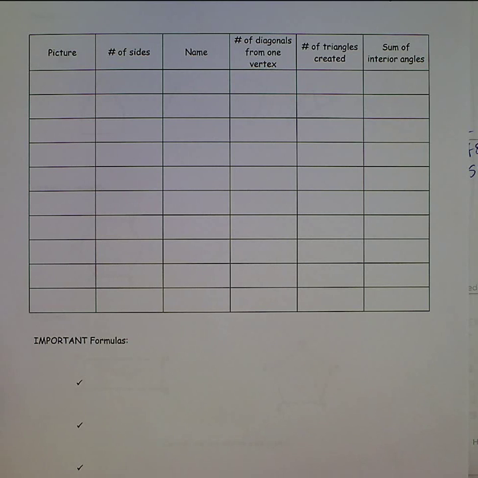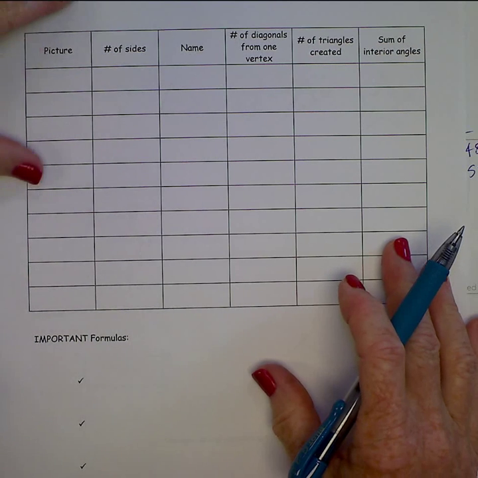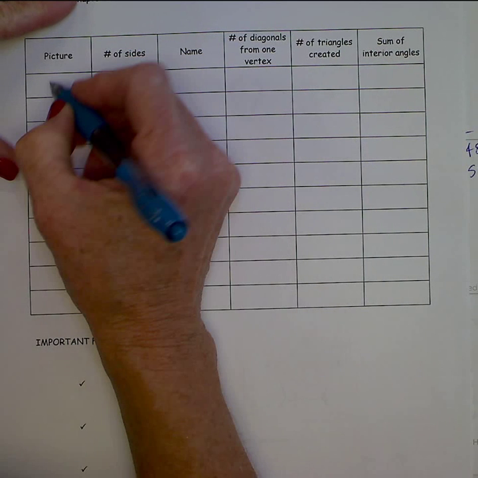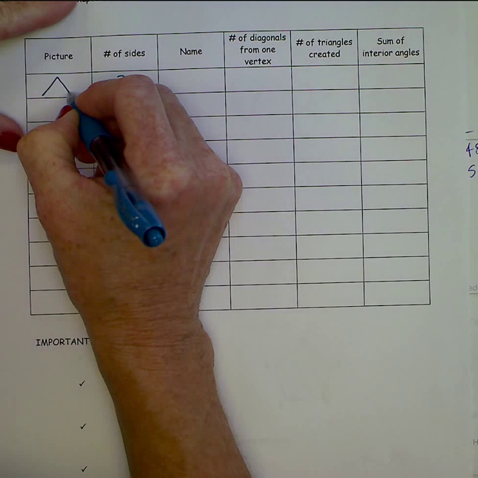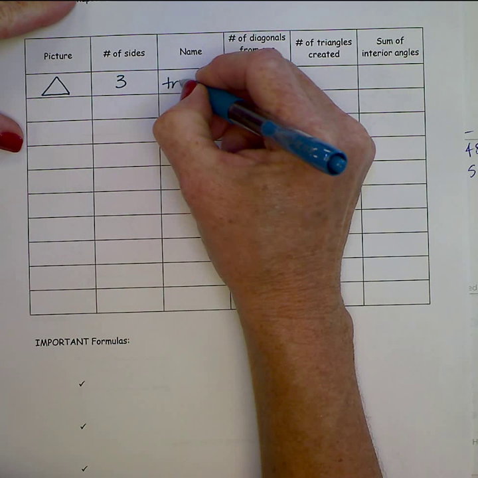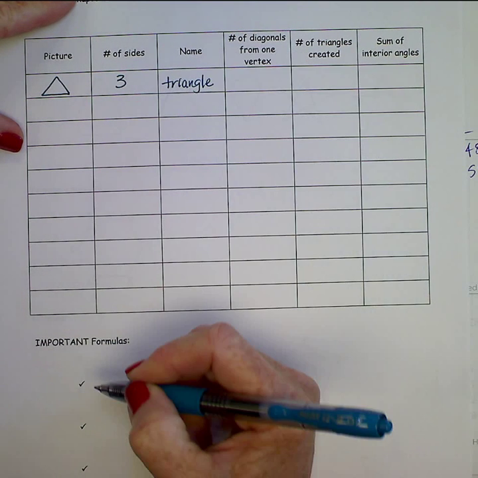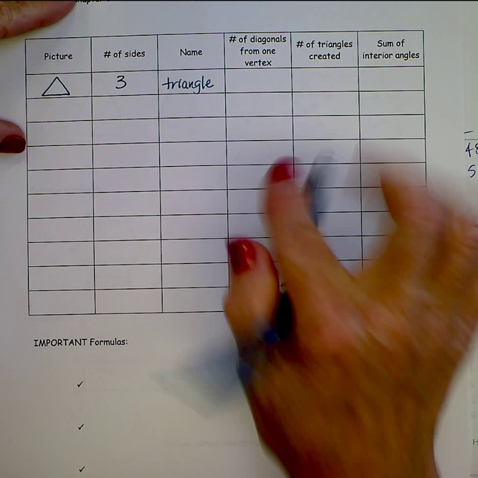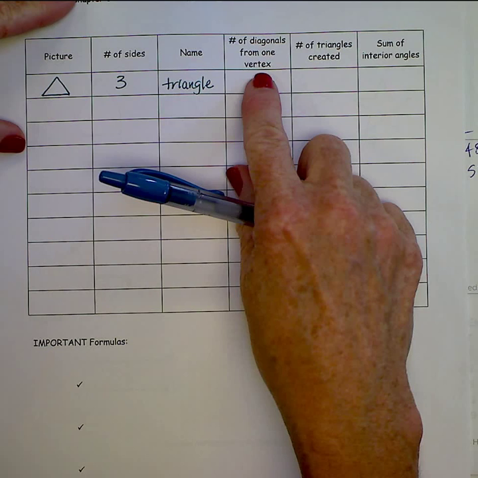Okay, the polygon with the least number of sides has 3 sides. Picture, this is a triangle. Looks like that. Now, number of diagonals from one vertex.